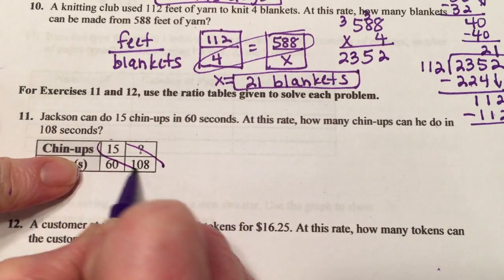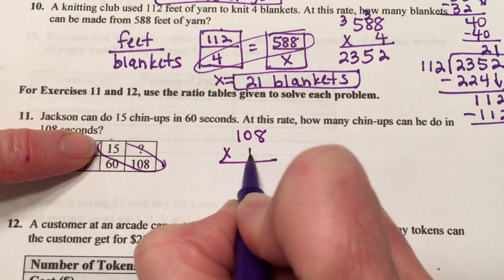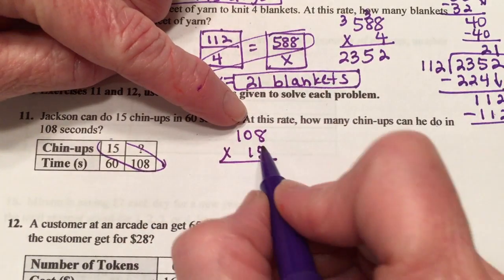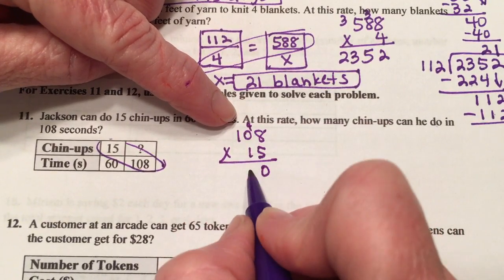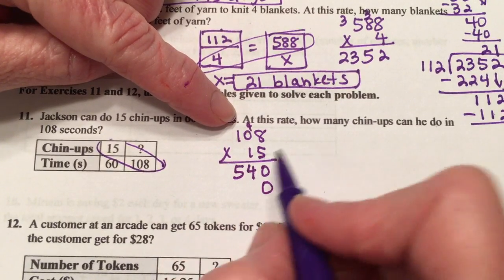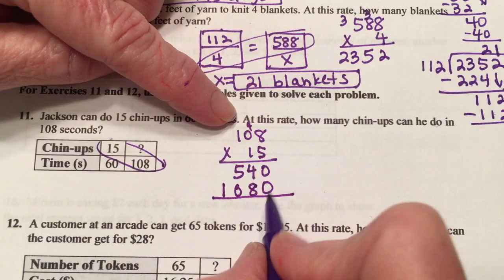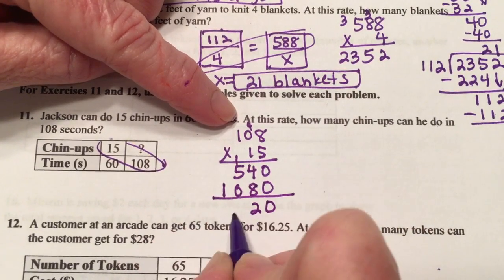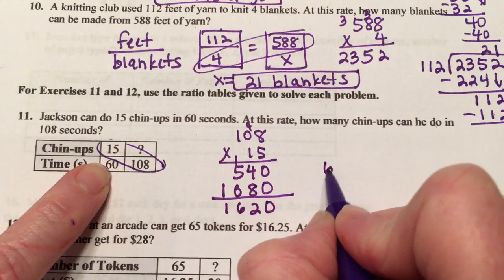Start by multiplying diagonally. 108 times 15. I'm going to put the 108 on top because I like my bigger number on top. 5 times 8 is 40, carry your 4. 5 times 0 is 0, plus 4. 5 times 1 is 5. Start with a 0. 1 times 8 is 8. 1 times 0 is 0. 1 times 1 is 1. Add these up. 0, 12, 6, 1. And then I still need to divide by 60.